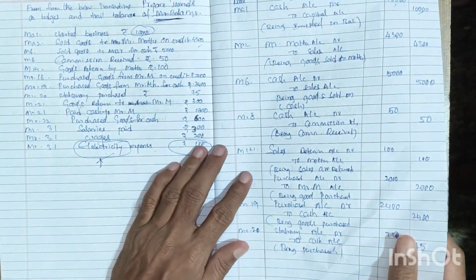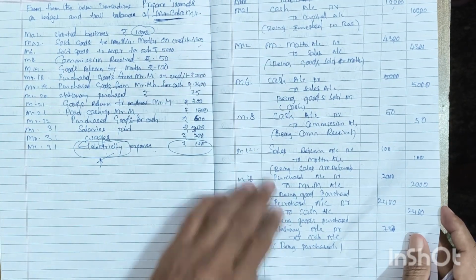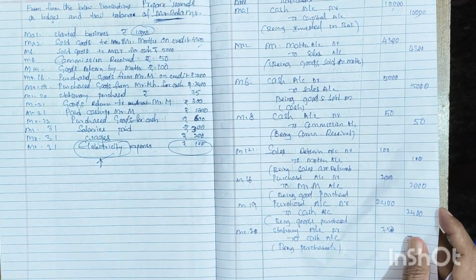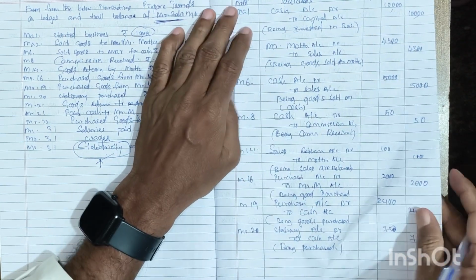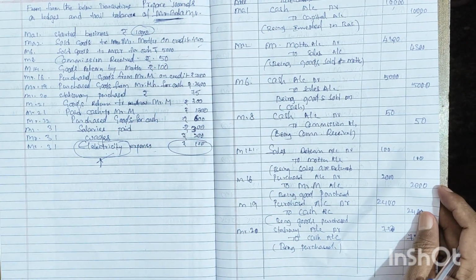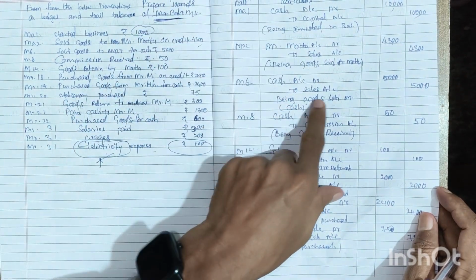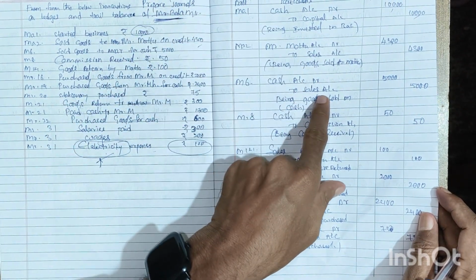Just have a look at it, right? Let's look at it. Okay, we have one sale. There is no cash account data to the sales account.